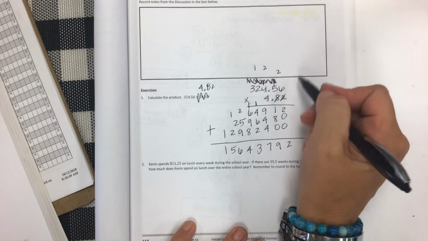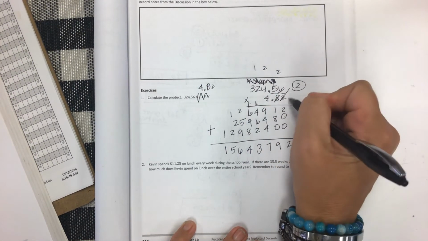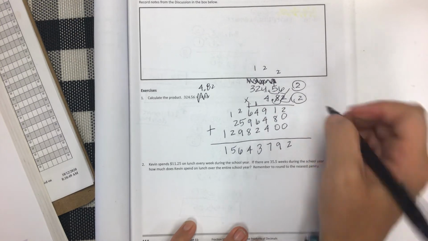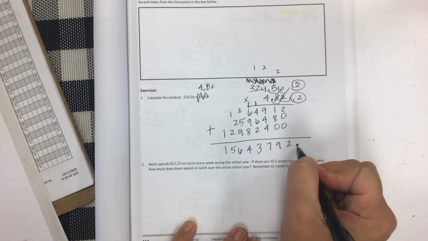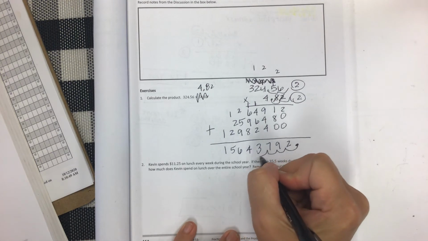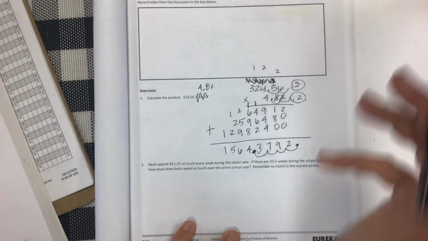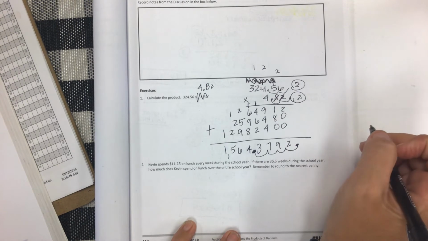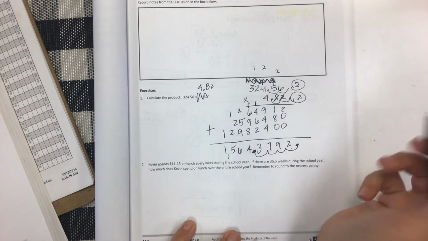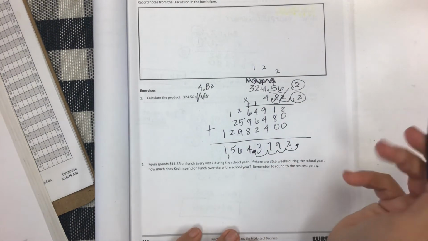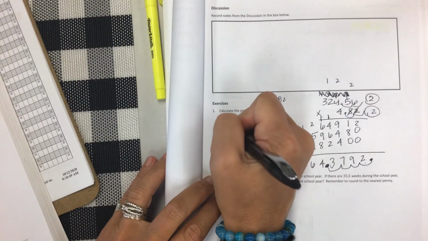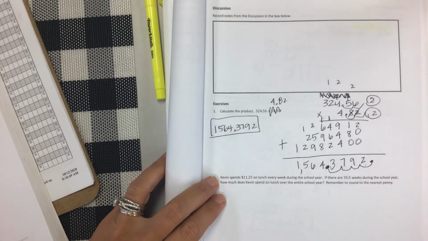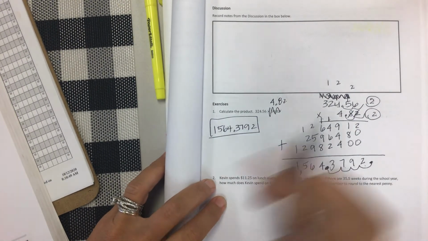Okay, so here comes Miss Desi. We got 1, 2 on the top. 1, 2 on the bottom. Our sum of movements is going to be 2 plus 2 is 4. So we have our decimal on the end. 1, 2, 3, 4. And our product is 1,564.3792, or 3,792 ten-thousandths. Tenths, hundredths, thousandths, ten-thousandths. And you can rewrite it nice and neat if you'd like. 1,564.3792. Woo! Okay, now get out your handy dandy calculator and cheat a little bit.